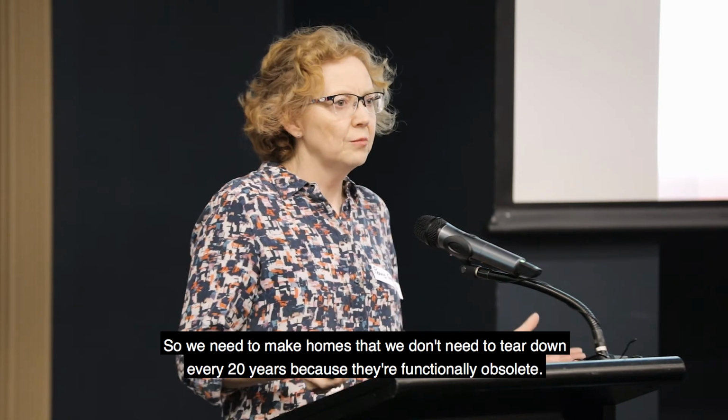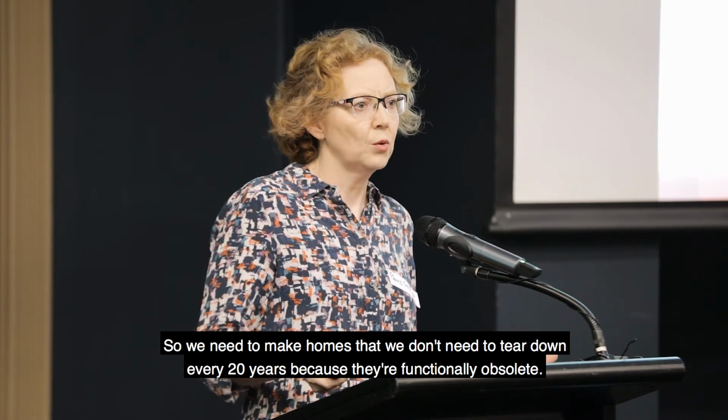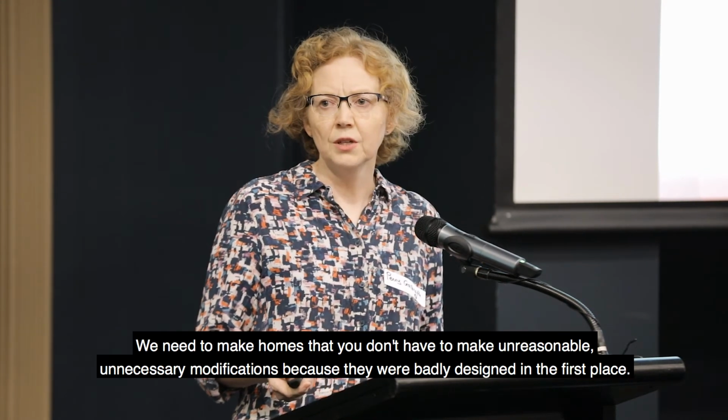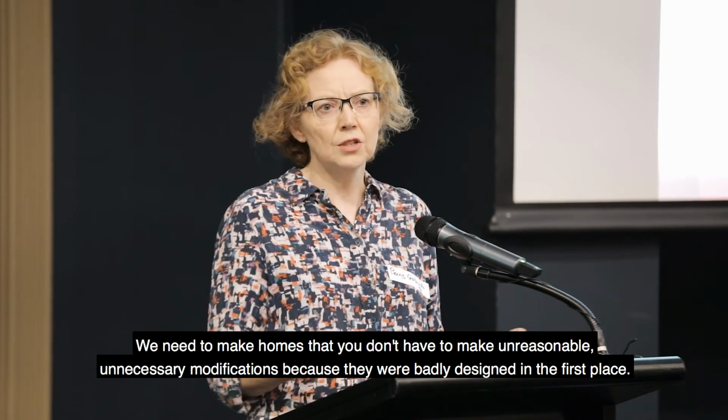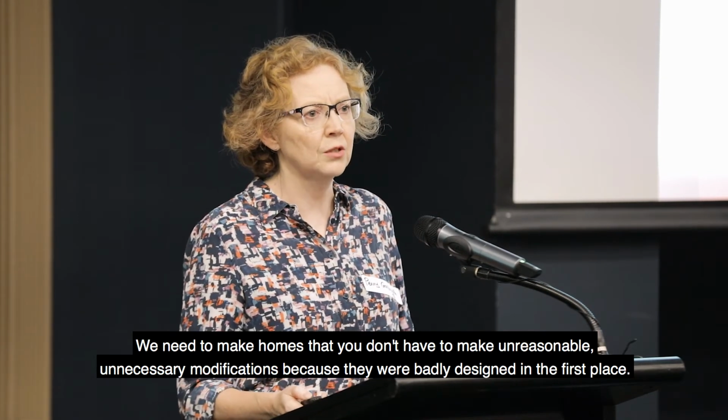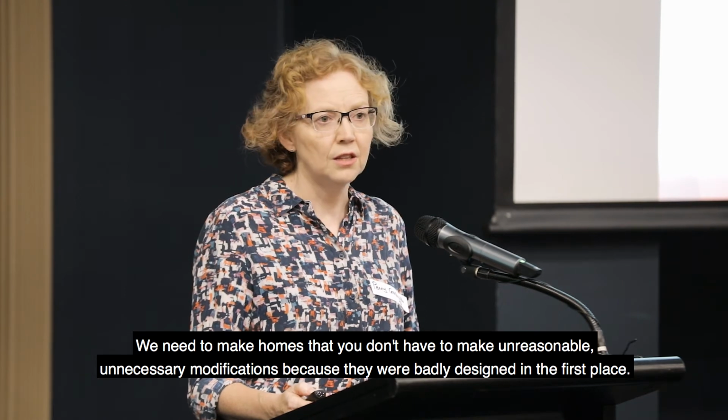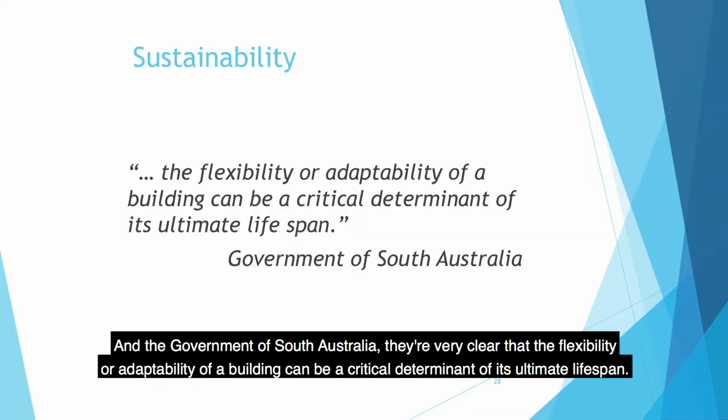So we need to make homes that we don't need to tear down every 20 years because they're functionally obsolete. We need to make homes that you don't have to make unreasonable, unnecessary modifications to because they were badly designed in the first place. And the government of South Australia is very clear that the flexibility or adaptability of a building can be a critical determinant of its ultimate lifespan.